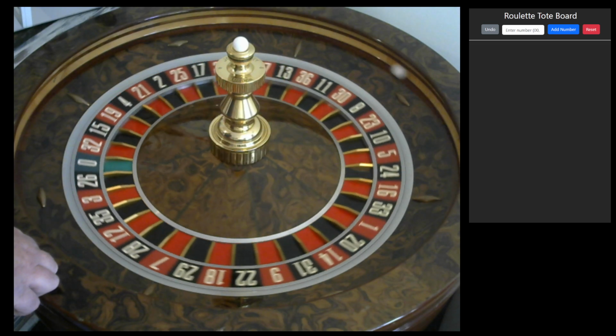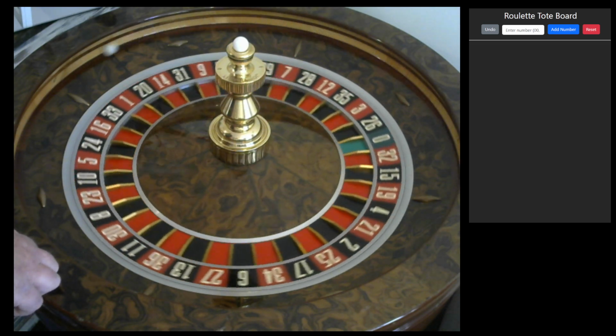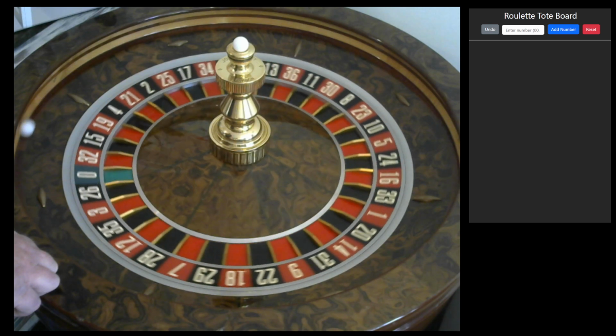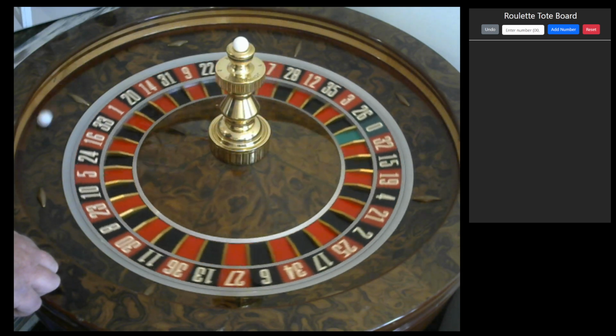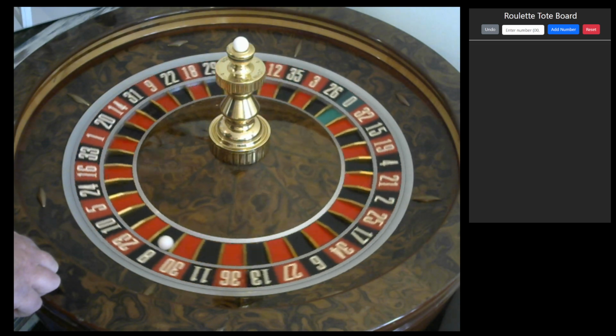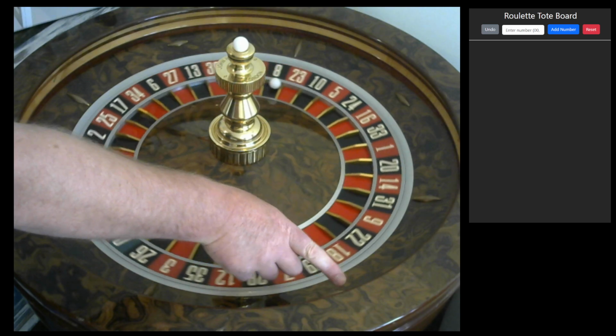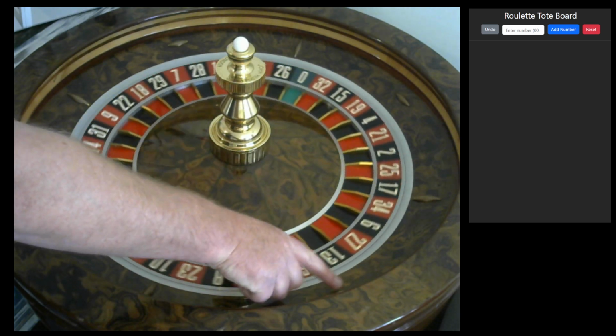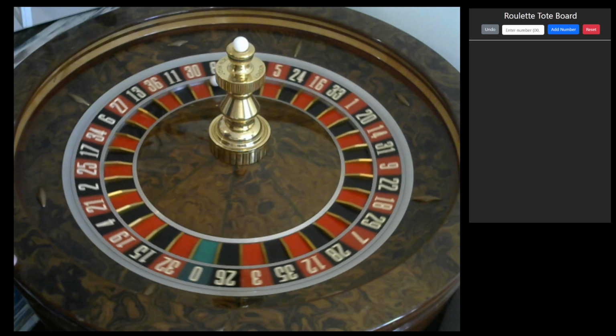Okay, and we're going to choose 10 and 26. There we go. And that time I went from this canoe, this canoe over there.